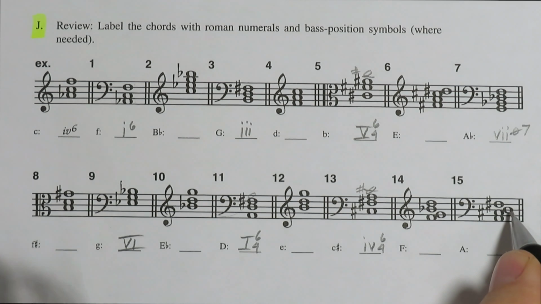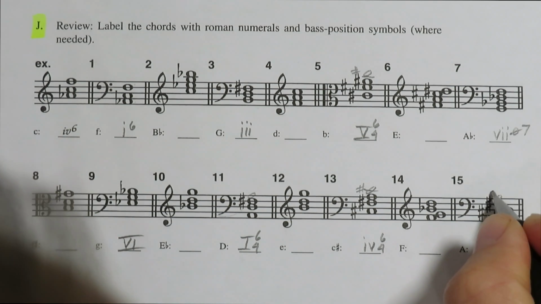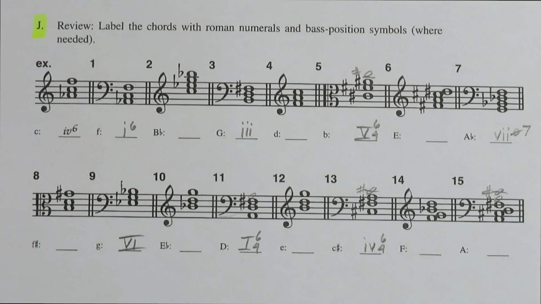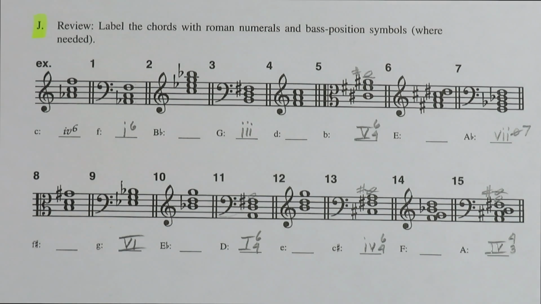Now if we stack these up, D, F sharp, A, C sharp, that would be the D major 7th chord. So D major 7th over A. The D is A, B, C sharp, D. That's the 4 chord. It's major, right? And 4, 3 tells us that it's a 7th chord in second inversion.